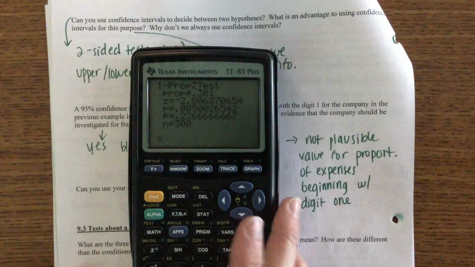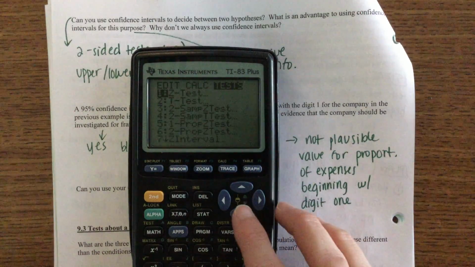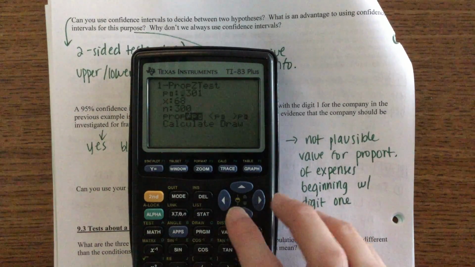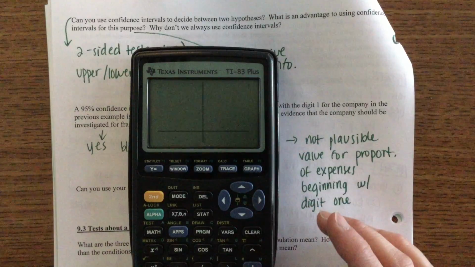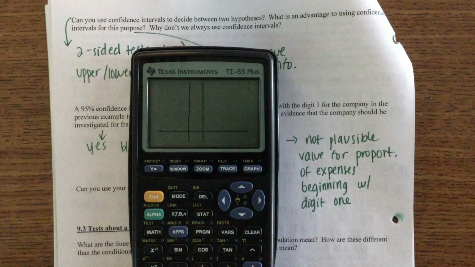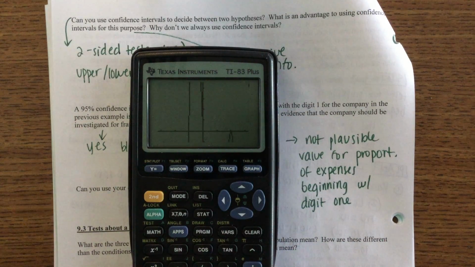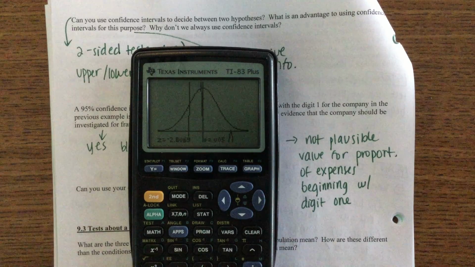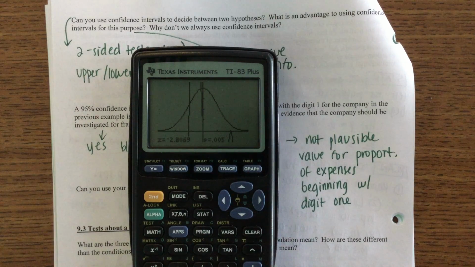So that is to check your answer. For fun, if you also choose draw, it'll draw the normal curve that I have you all draw. Except I have something in y equals. Yeah, there you go. Okay, so that is to check your answer only for both a hypothesis test and a confidence interval. Questions?